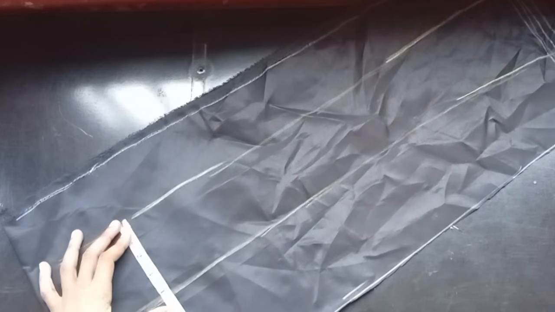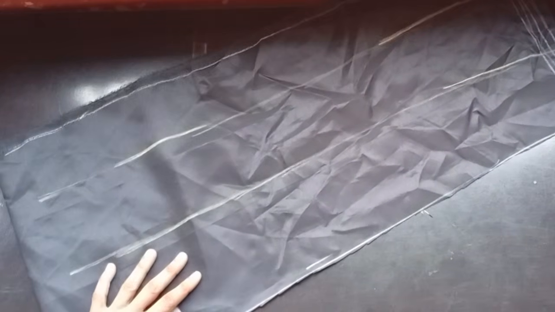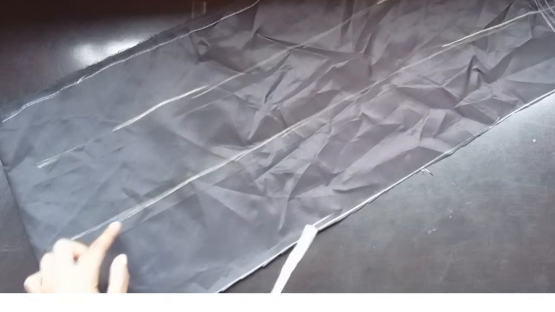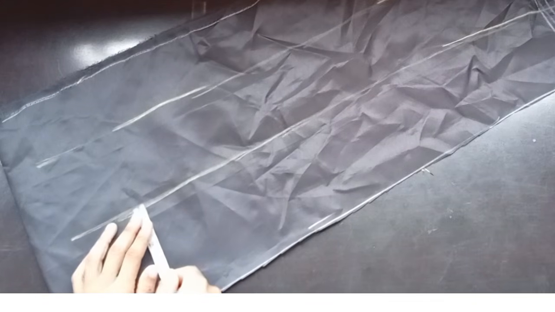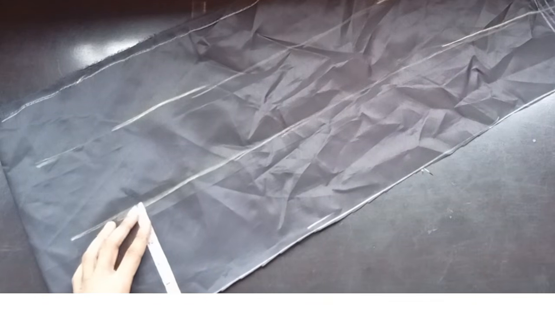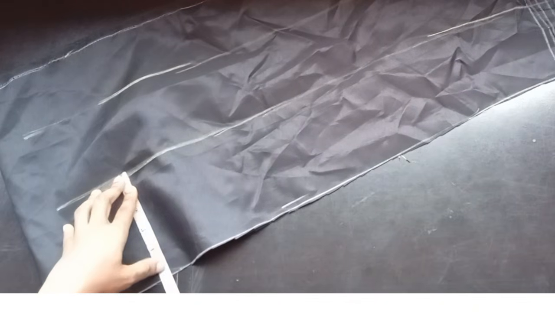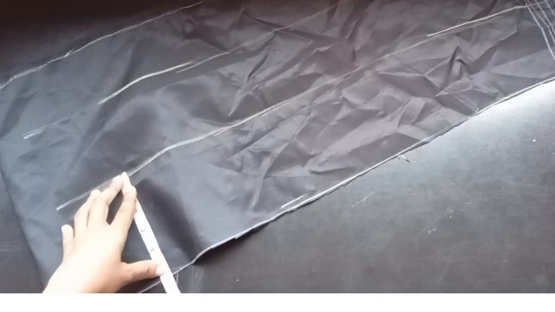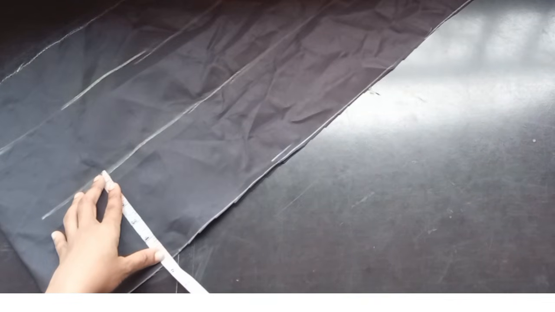So now, just like we said earlier, the last layer will make up for the Ankara part. That is, it will make up for the length of the Ankara dress. And remember, what we minused is 5 inches. So from here, I'll place my tape from that line we are going to attach the last layer, and what I have on the lining is just 5.5 inches.